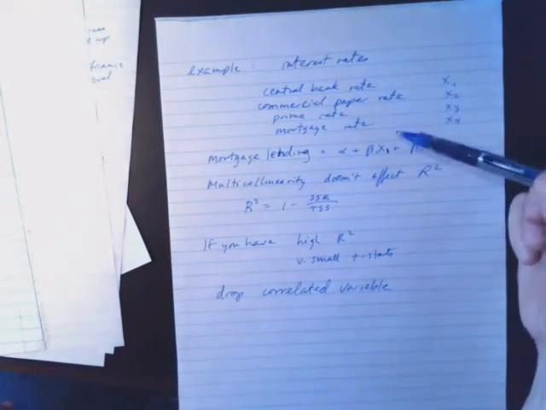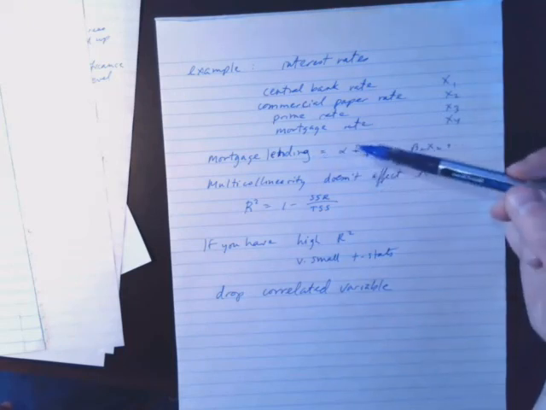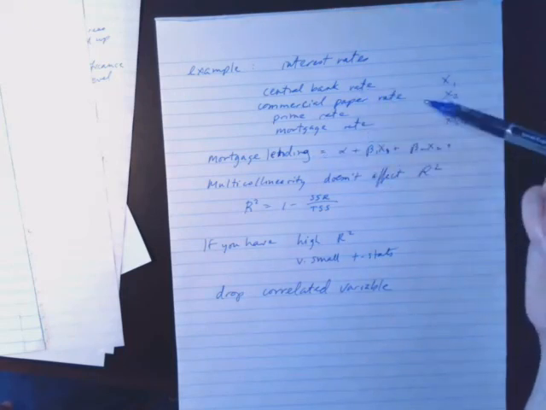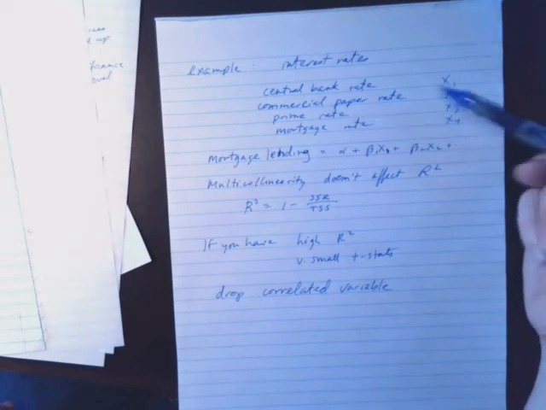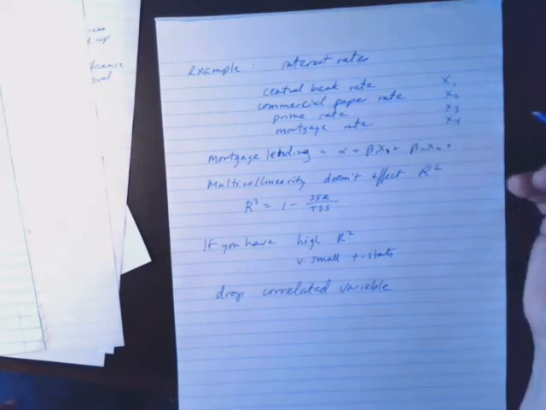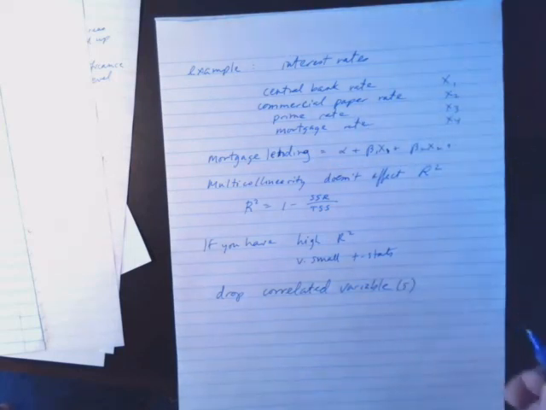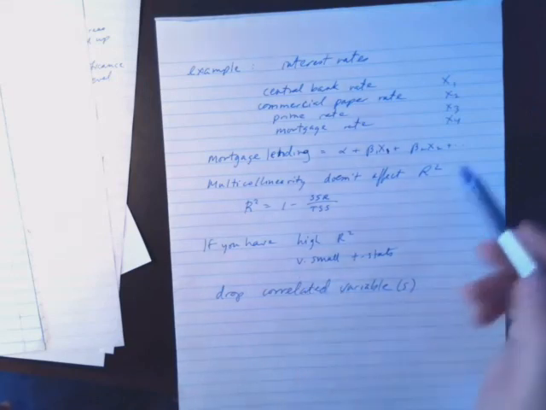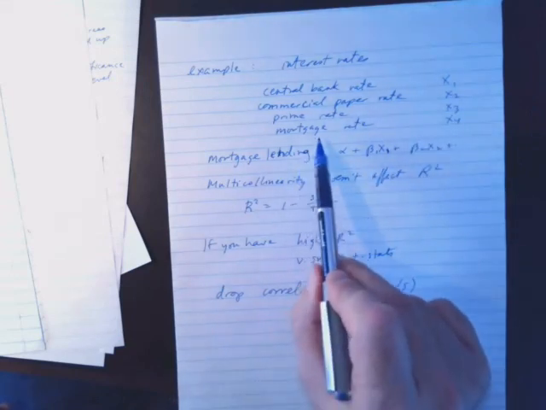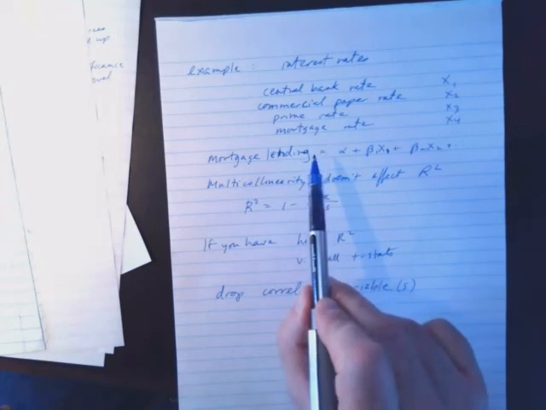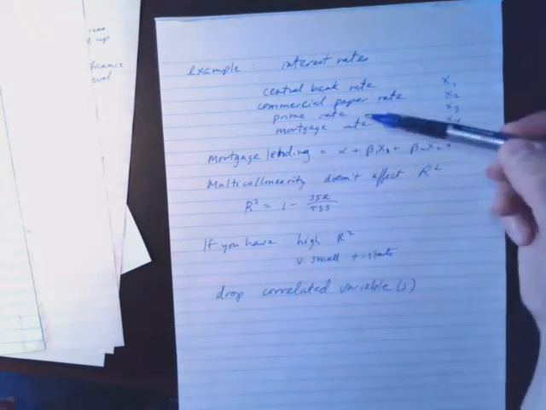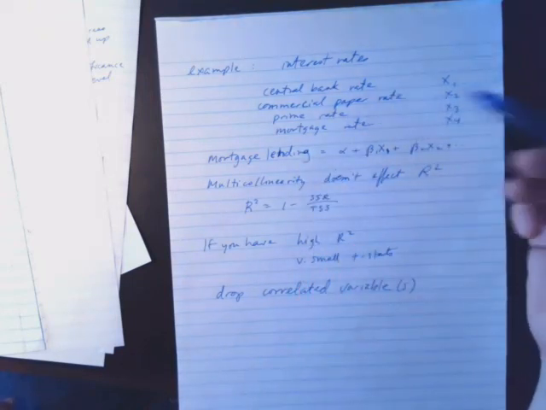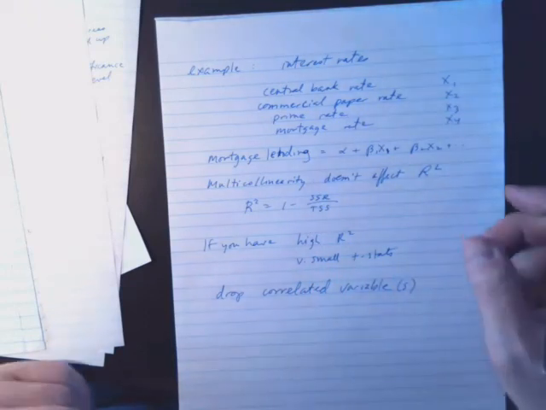So then what you'd probably do is, in our mortgage lending model, rather than all four of these, we'll just have the mortgage rate. That'll be the only interest rate. So your model would just be mortgage lending as a function of one of the interest rates, on the grounds that the other variables don't give you any additional unique information.